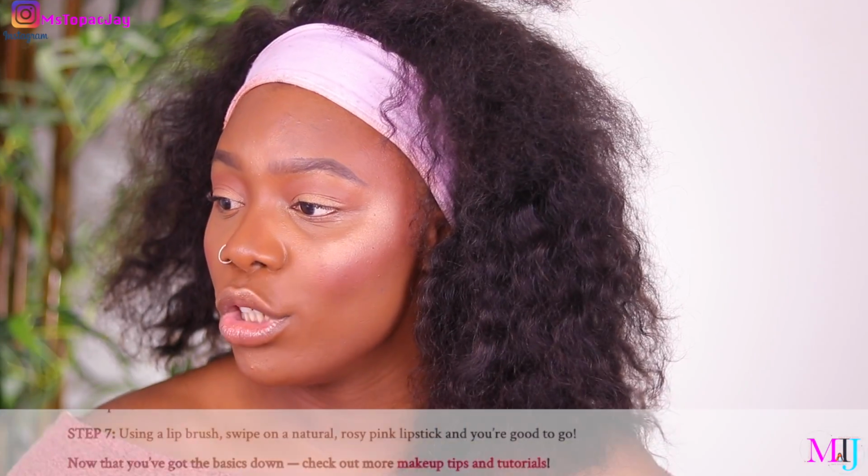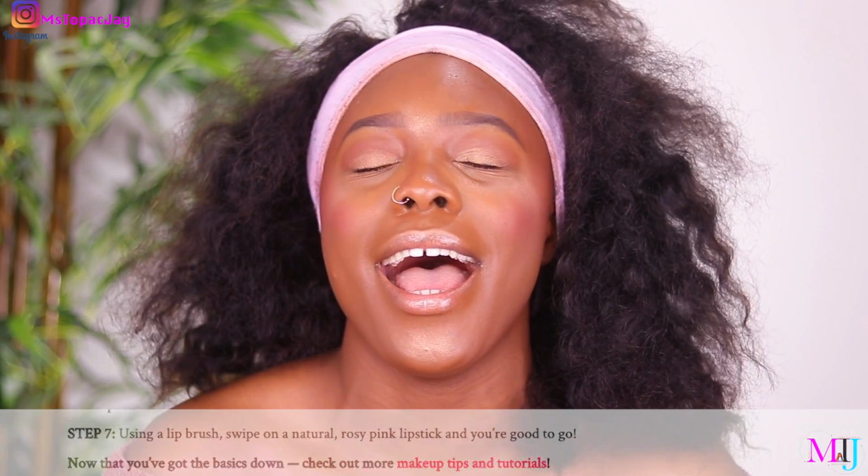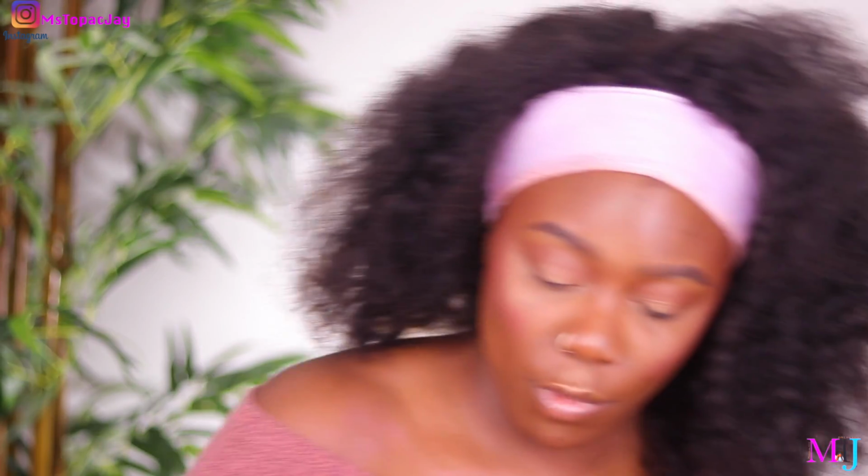Okay. Step 7, using a lip brush, swipe on a natural rosy pink. I mean, it will still look good, but something about that. Swipe on a natural rosy pink lipstick and you're good to go. Let me find one. I'm going to find the rosy pink lipstick.